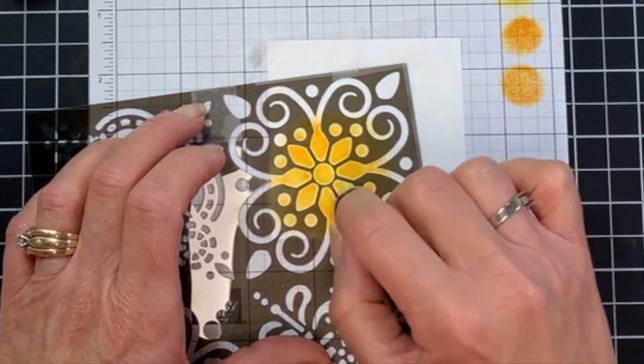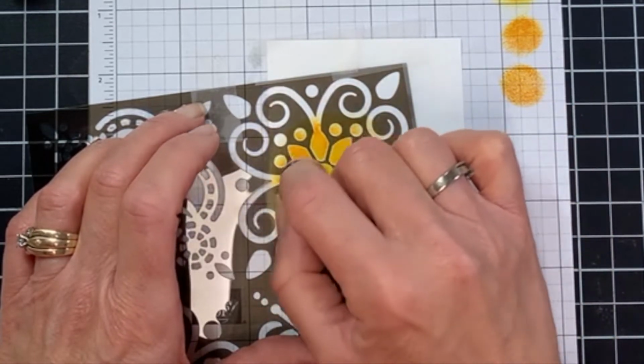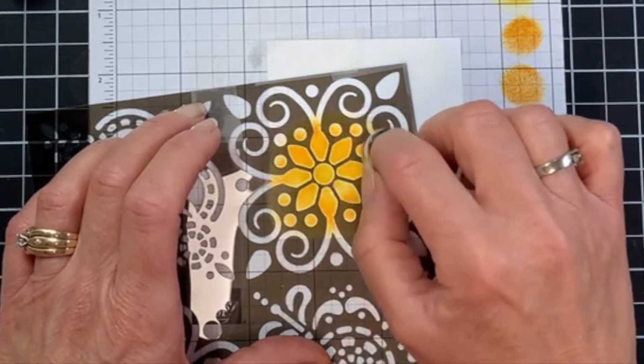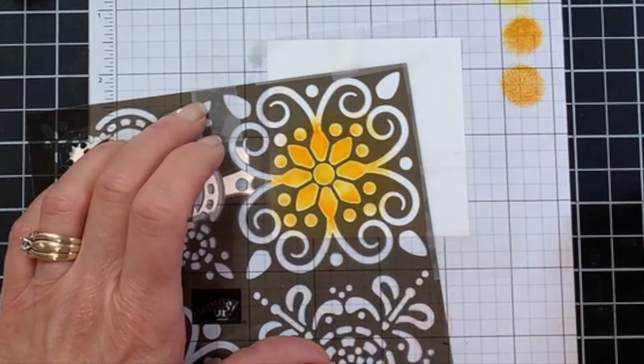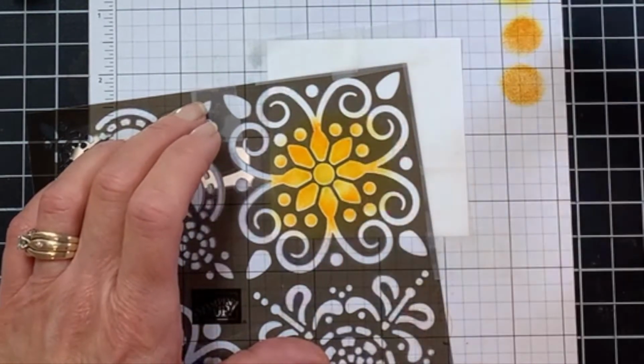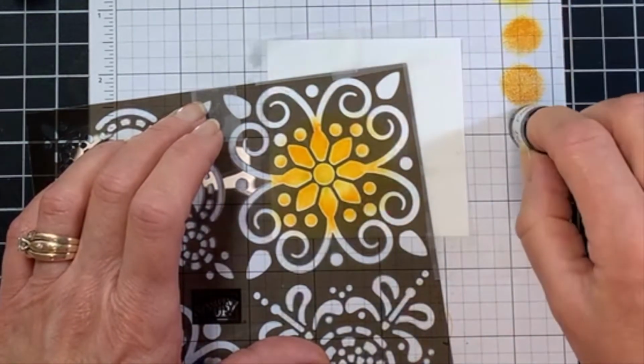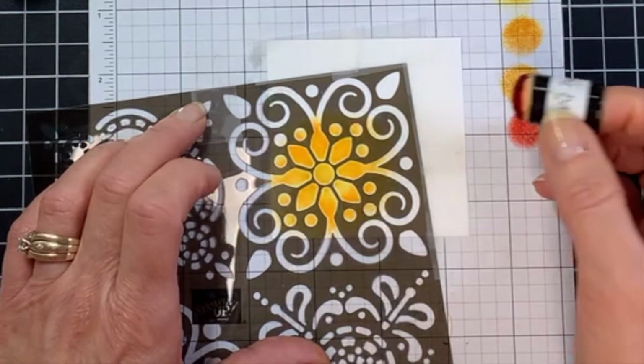Now I did find as I was doing this technique on a couple different masks, this works really, really well on one that has lots of big open areas like this one does. I've got a few more tips for you on different things that I used on my alternatives.